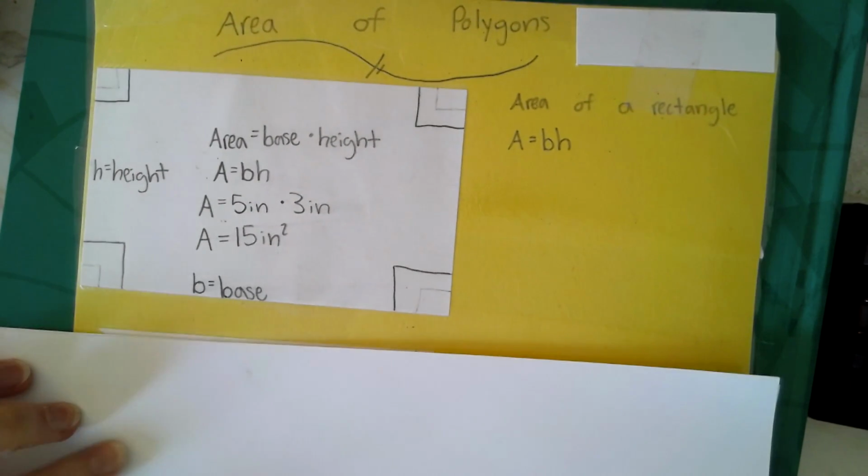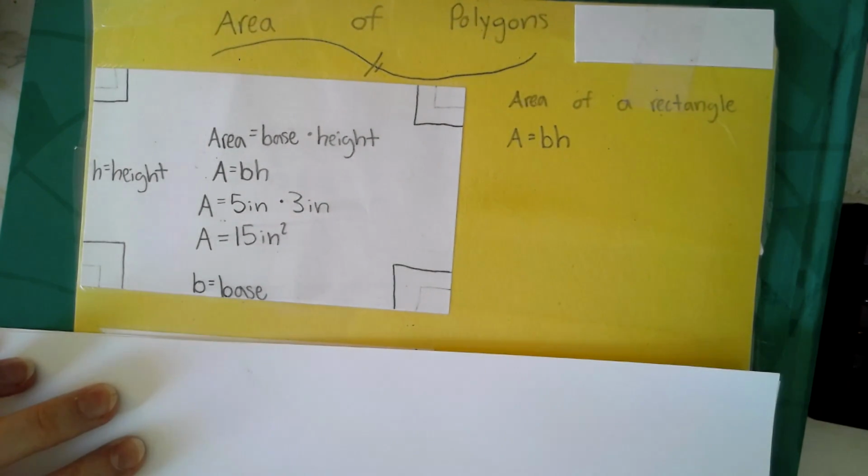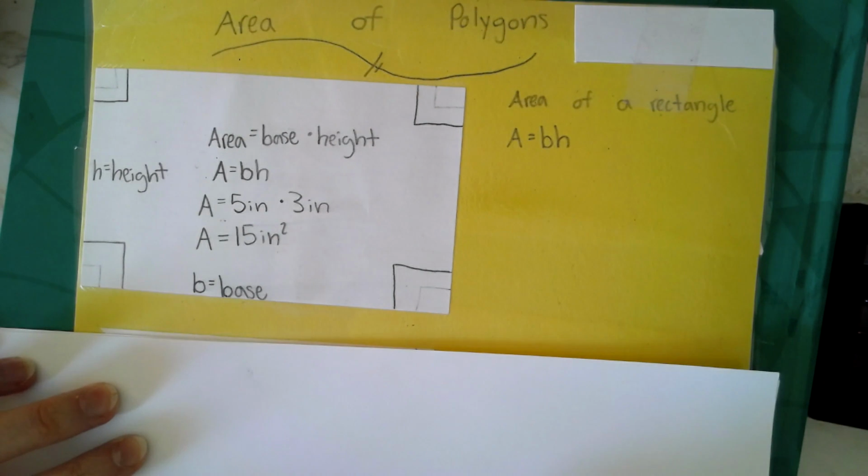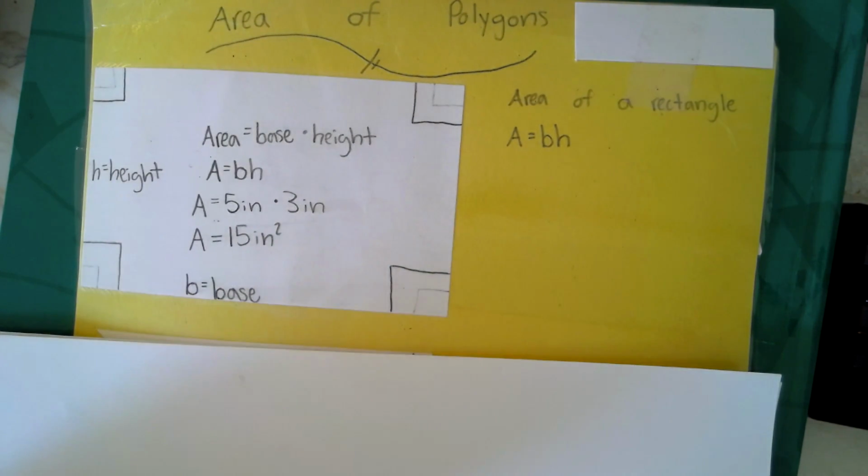Go ahead and pause the video, and you can do it on line paper or graph paper if you don't have construction paper at home, and go ahead and write out your card, label it, and then glue or tape it. If you just have students stick it in a baggie, it just doesn't work as well.